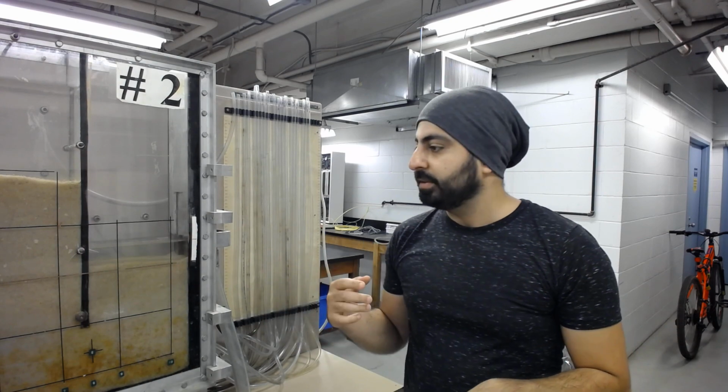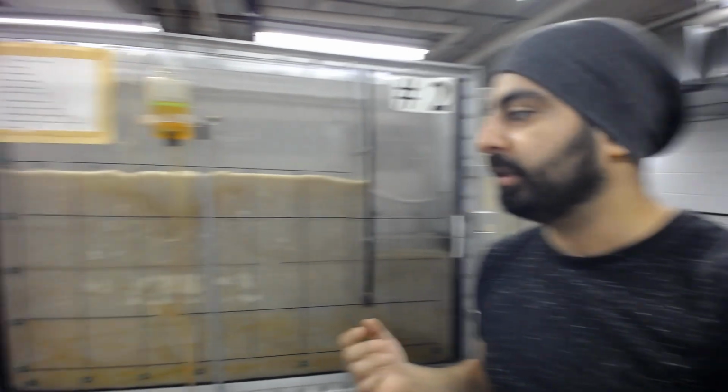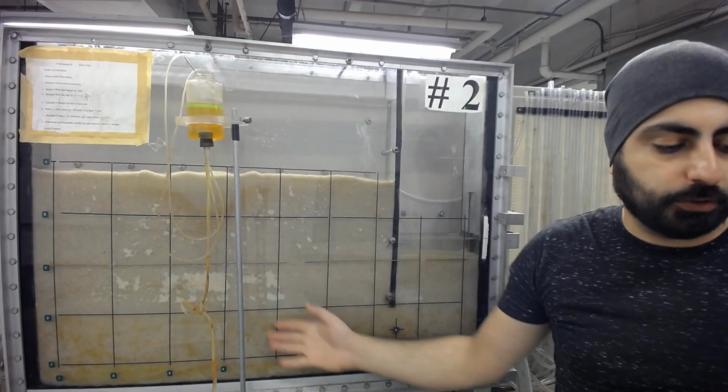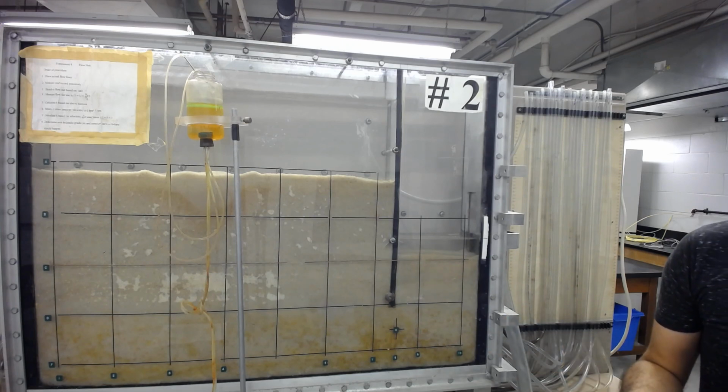So here's where all the fun begins, and that's why I love the FlowNet lab. For this part, we're going to actually measure the velocity of water that is flowing through this sand setup. So how am I going to do it?